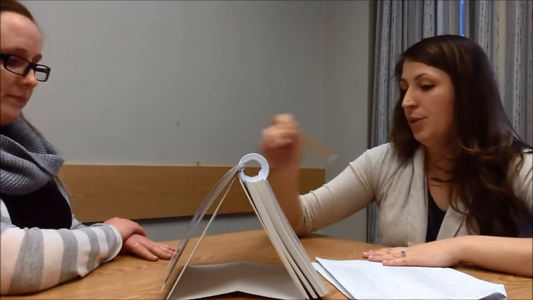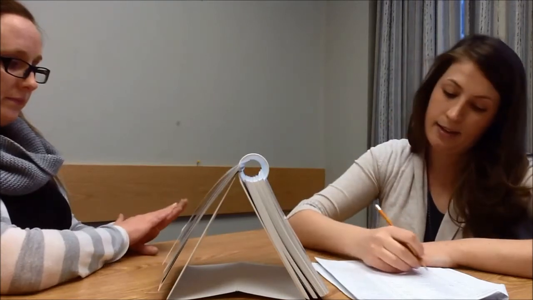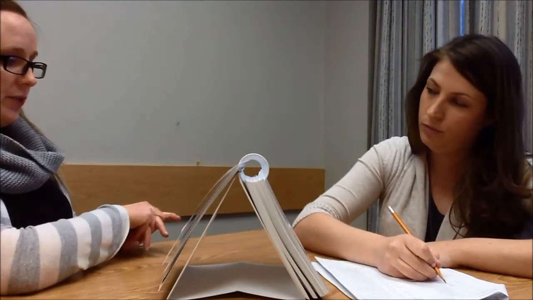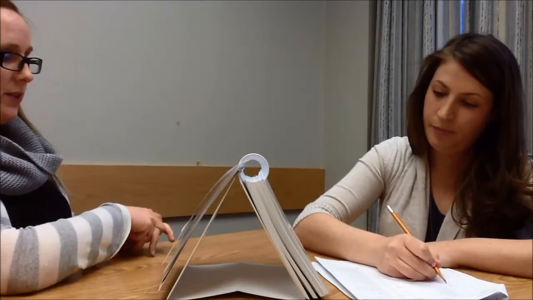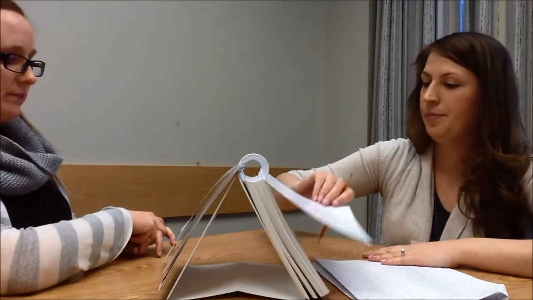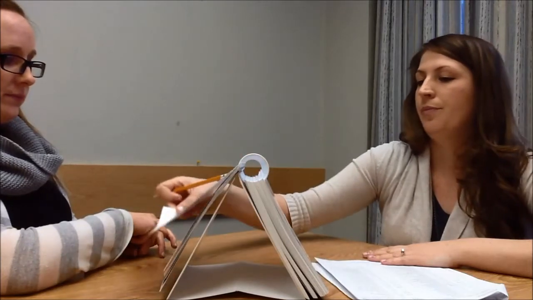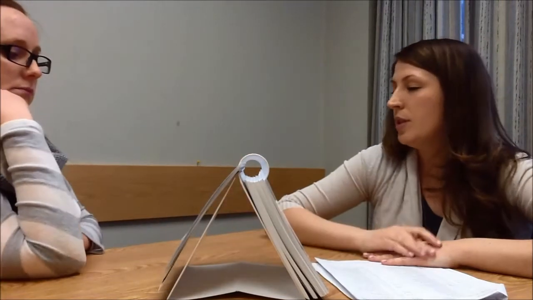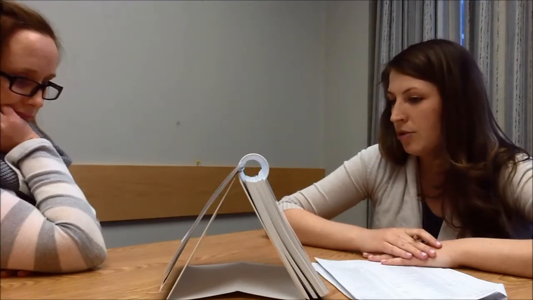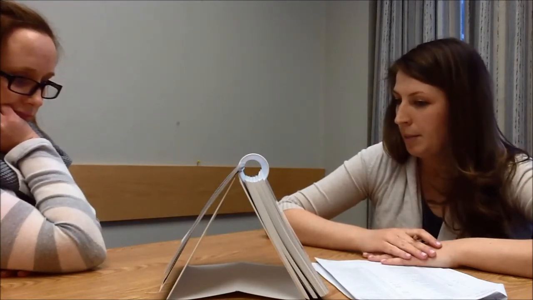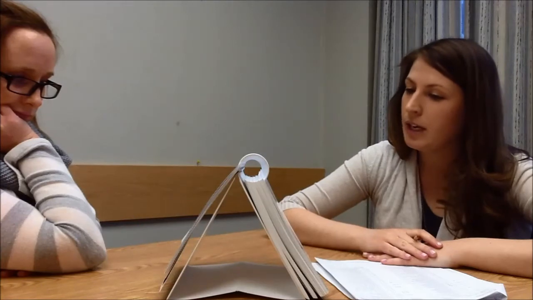Starting at 42, count up by tens. 42, 52, 62, 72. Good. Use the clues to find which number I'm thinking about. It's less than 330, it's an odd number, and it's greater than 300.